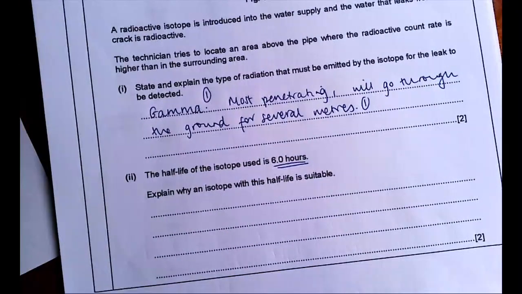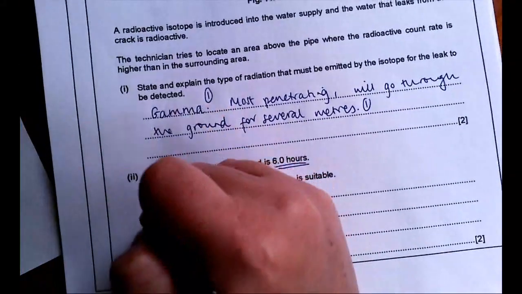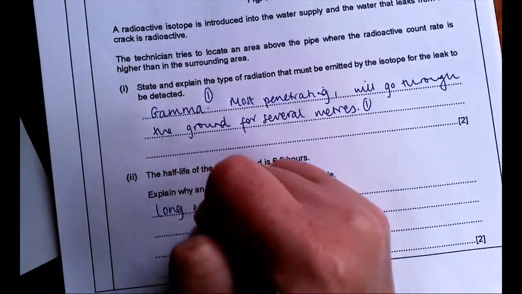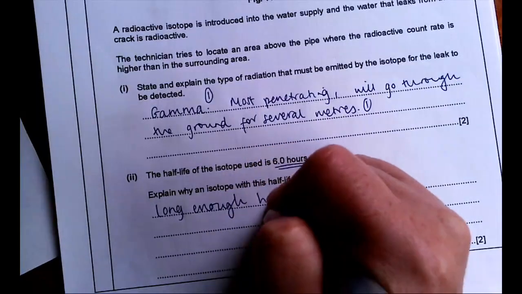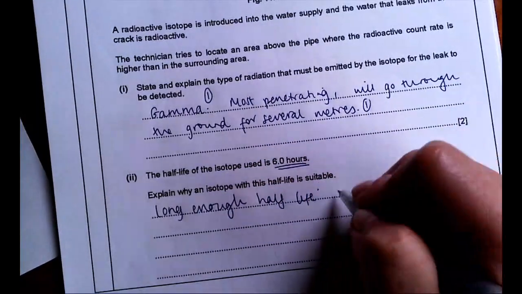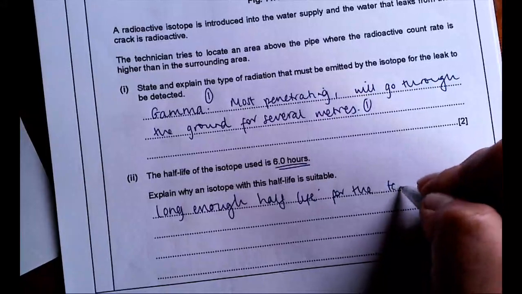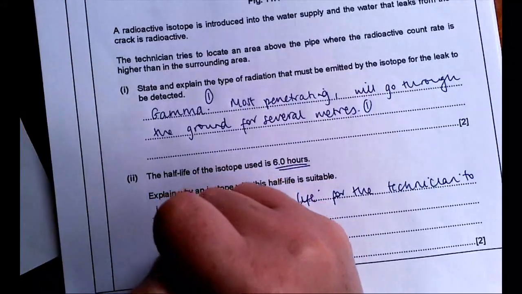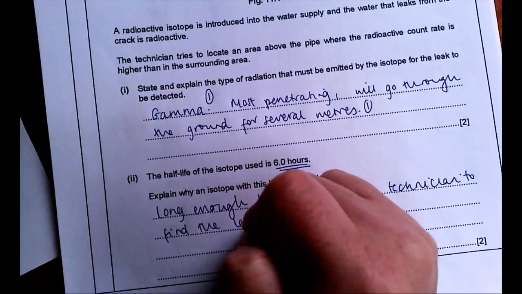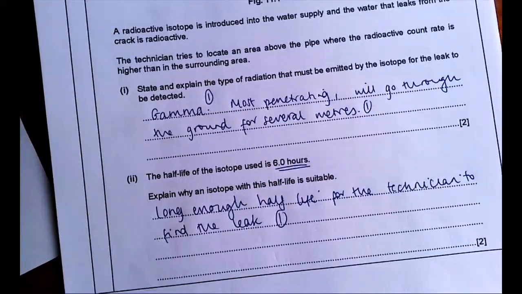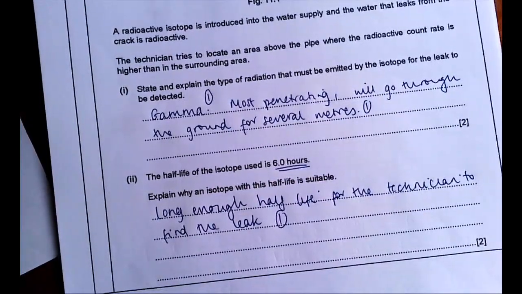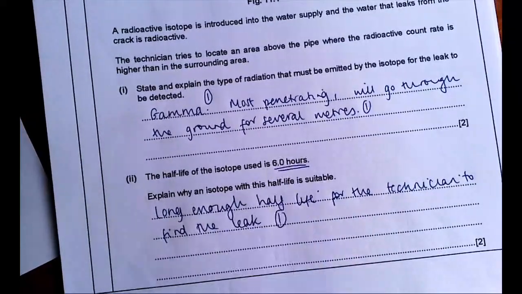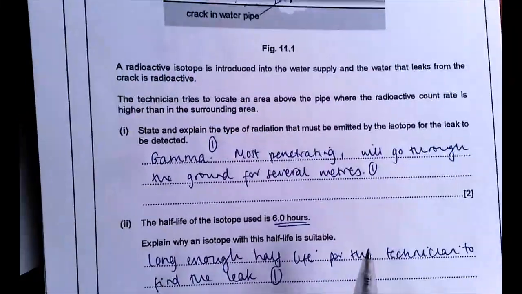So, we can say it's a long enough half-life for the technician to find the leak. That's worth 1 mark.